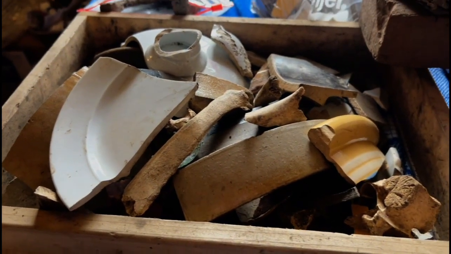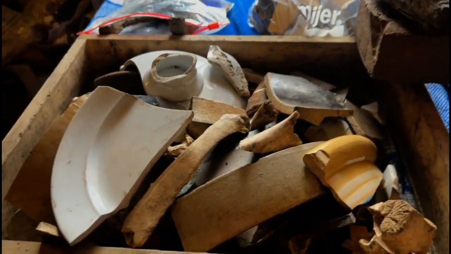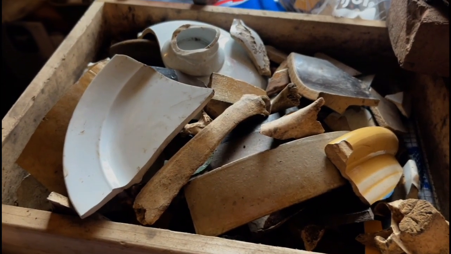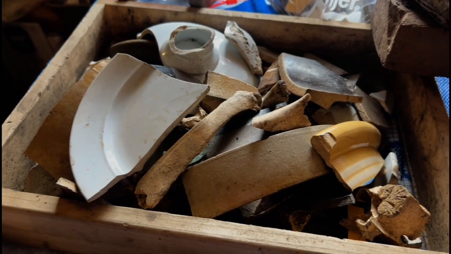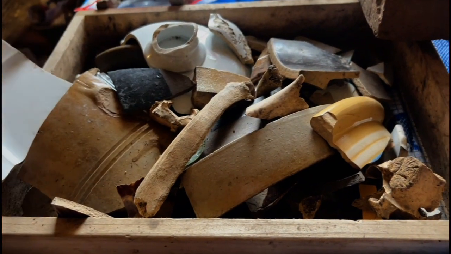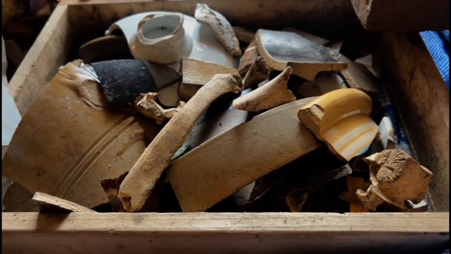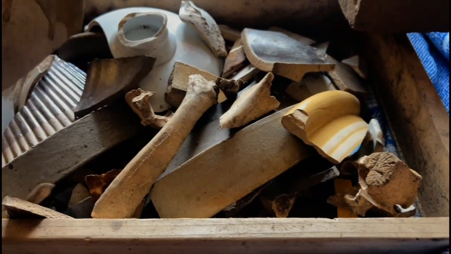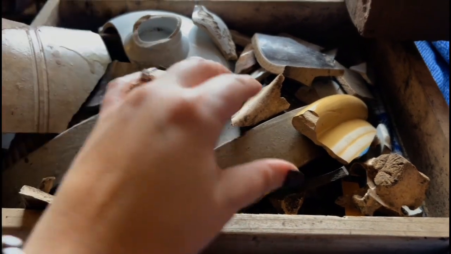Here is a context that we're about to sort. You can see all sorts of artifacts in there. Once we get them all sorted, that'll help me to better catalog everything so that we have a good record of what is in each layer. So we are going to go through this together and sort it into different bags. So let's get started then.